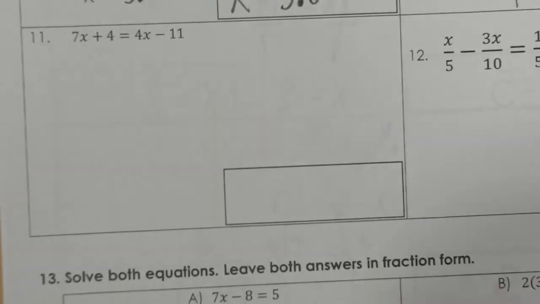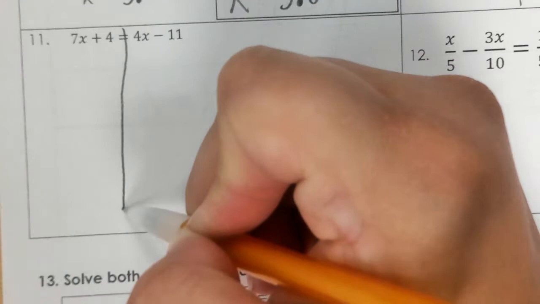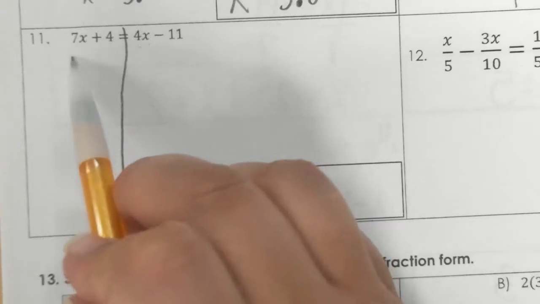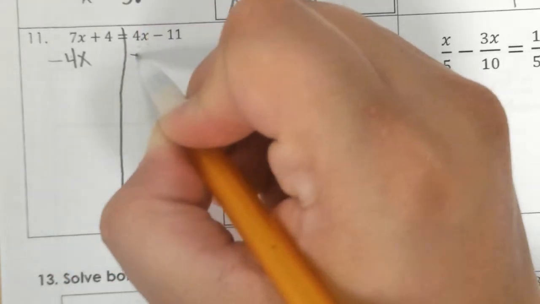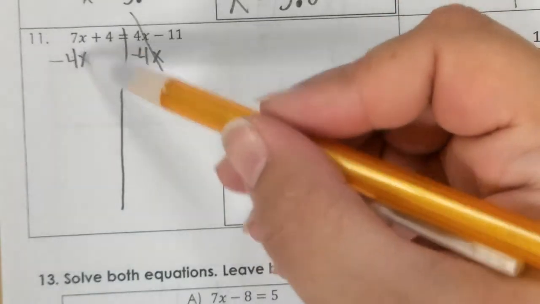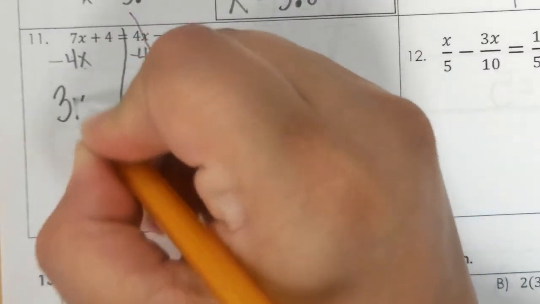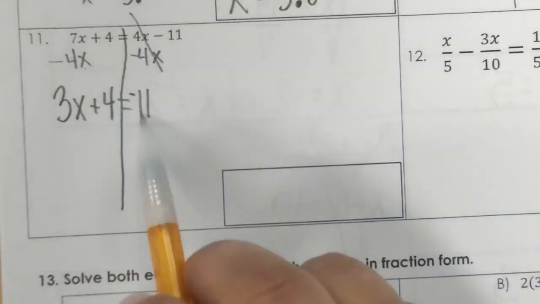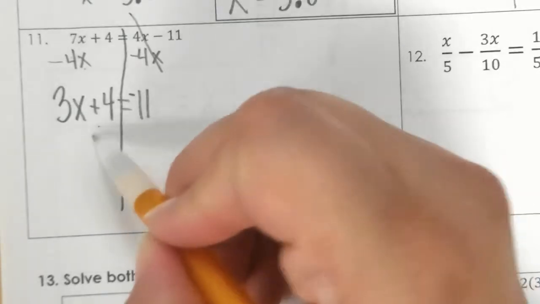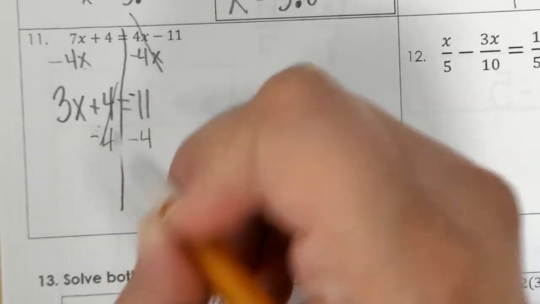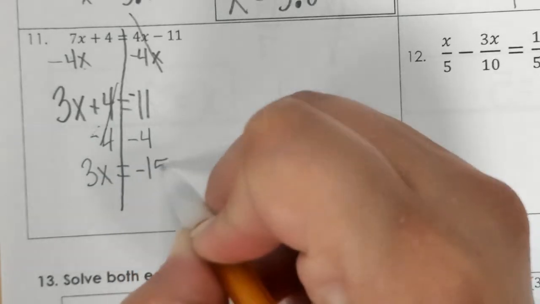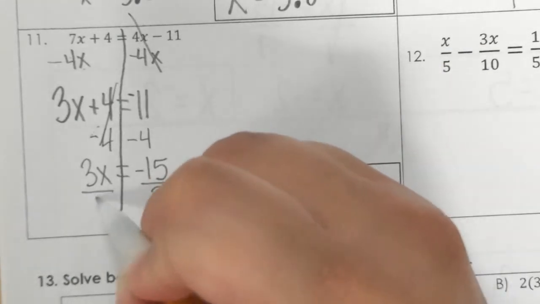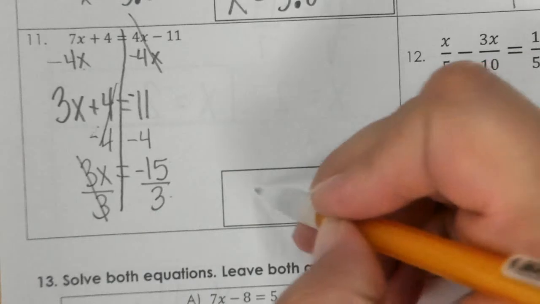Number 11, this is just variables on both sides equation. So we're just going to get our variables together first. So move from the right to the left. And this would give us 3x plus 4 equals negative 11. And then I would subtract the 4. And 3x equals negative 15. Divide both sides by 3, and this would give us negative 5.